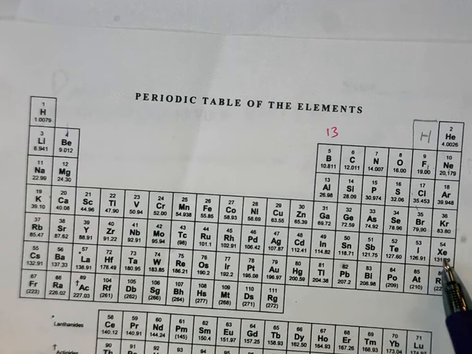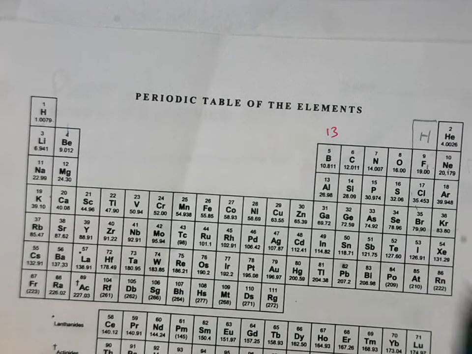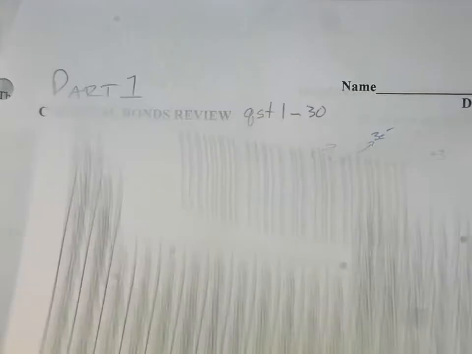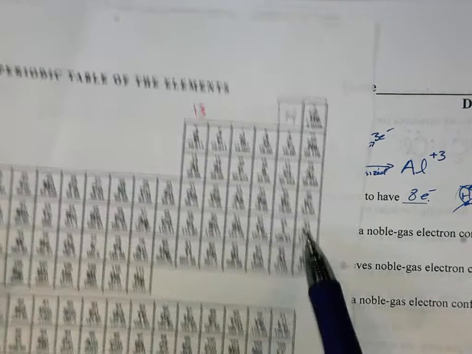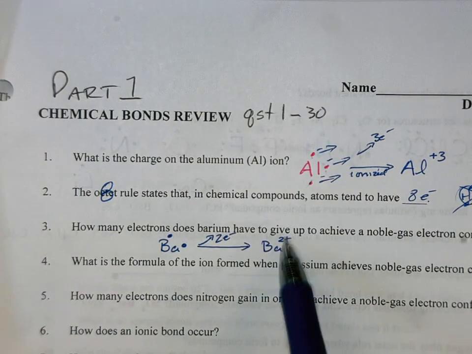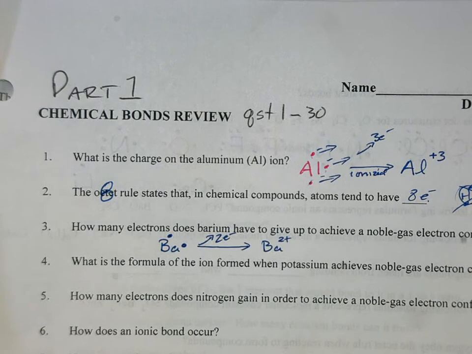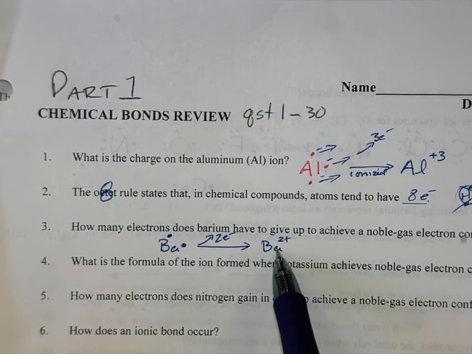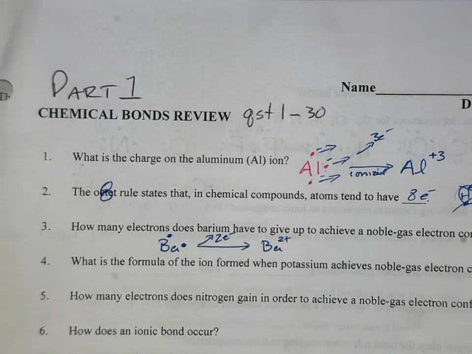So it's going to try to behave just like xenon, having 8 electrons in its outer shell, except the trade-off for being xenon-like is that it's got a pretty big charge attached to it. +2, it's going to be attracted to negative ions. So it's kind of stable now, but it's got an attractive force.